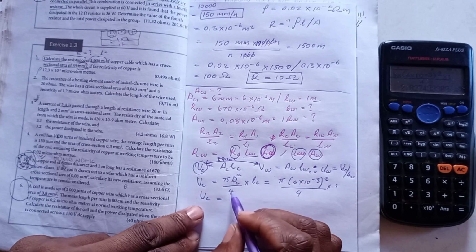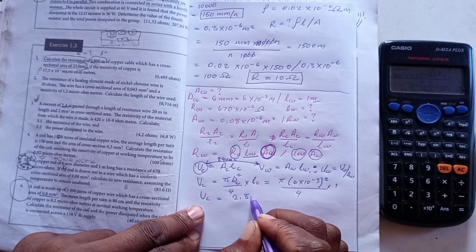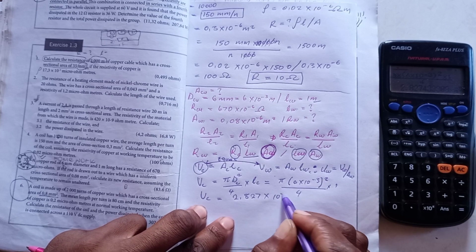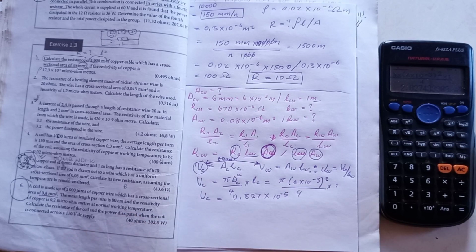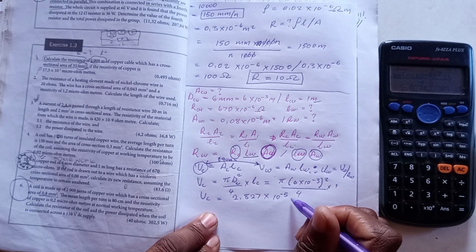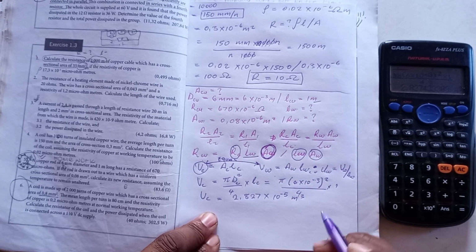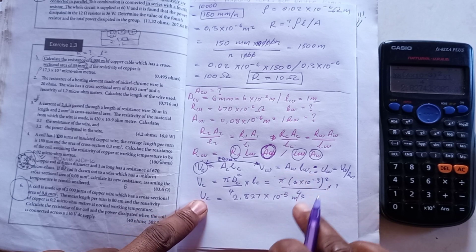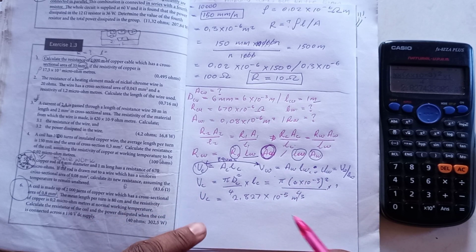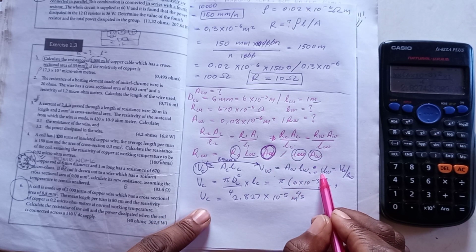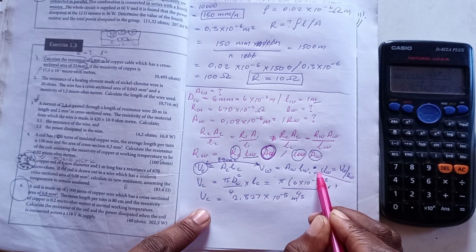This is the same as 2,827 times 10 raised to minus 5. The volume is in meter cubed. So now we said we will use this volume, remember, to calculate the length of a wire.